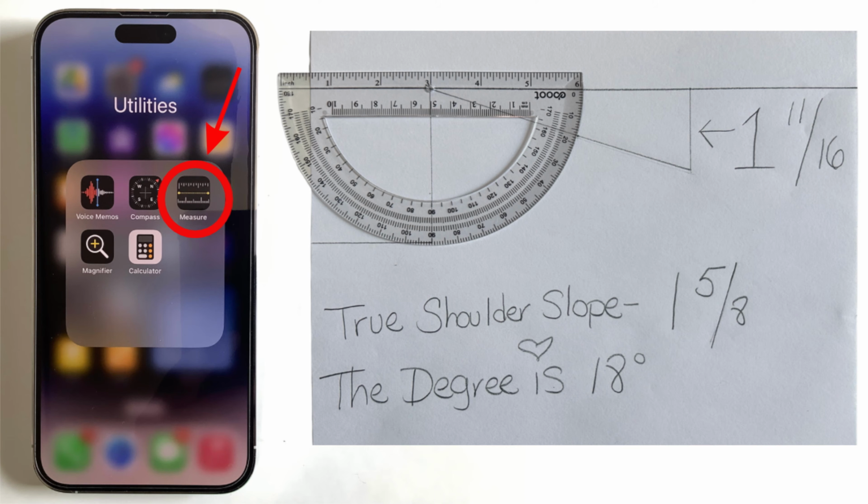As you can see, it was a fraction off, but it's workable. If you're not sure how to do this, screenshot this so you can see where I laid the protractor.